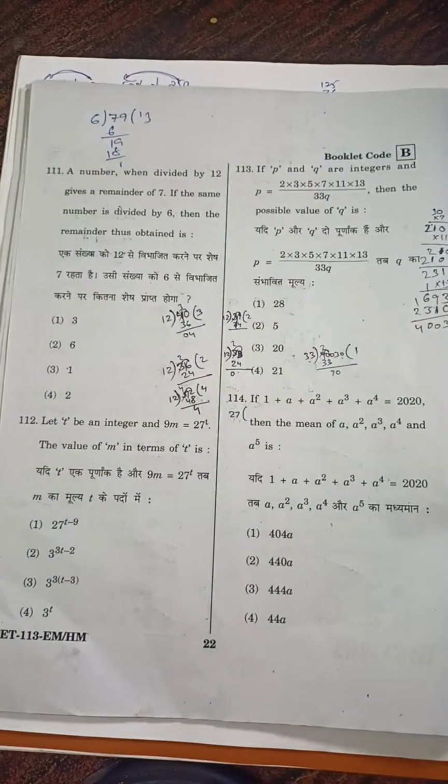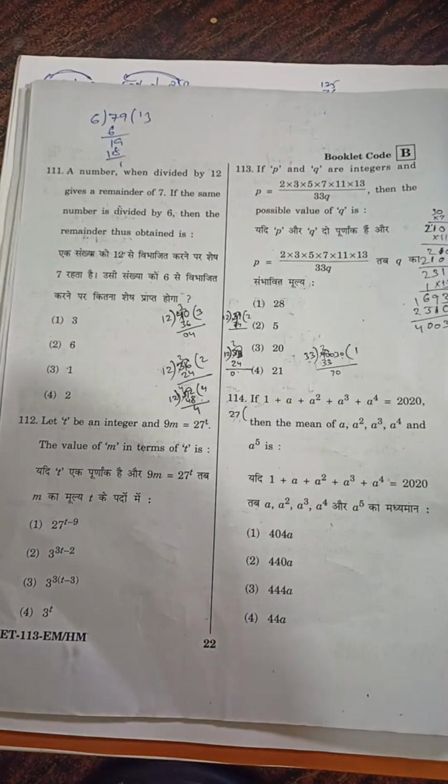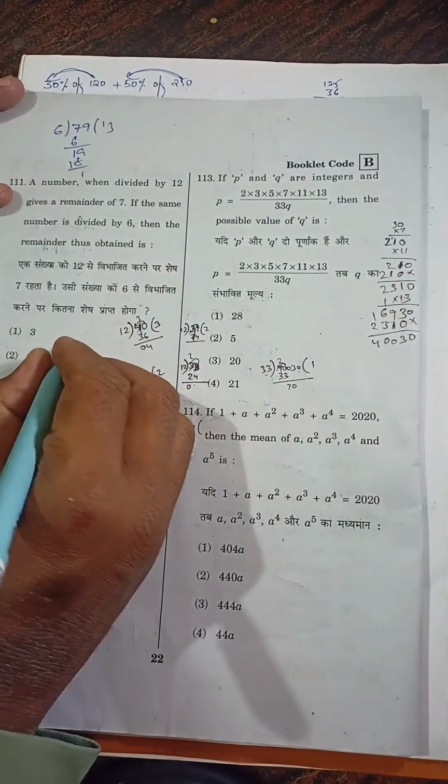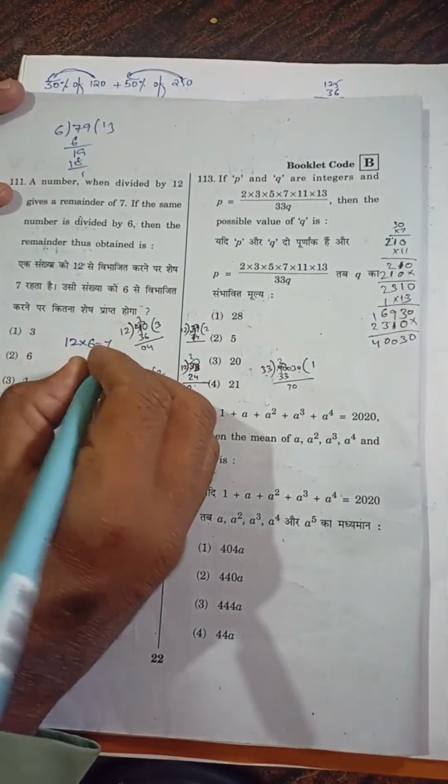How? I will explain clearly. Now see clearly, I am going to explain. A number is divided by 12 and gives a remainder 7. If the same number is divided by 6, first we have to take the LCM of 12 and 6. If you multiply 12 into 6, you are getting the answer 72.